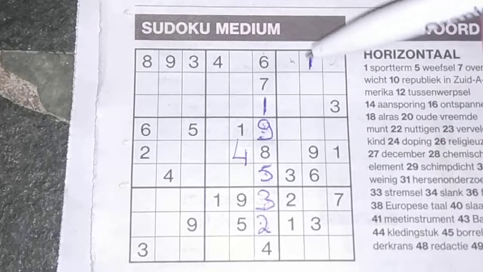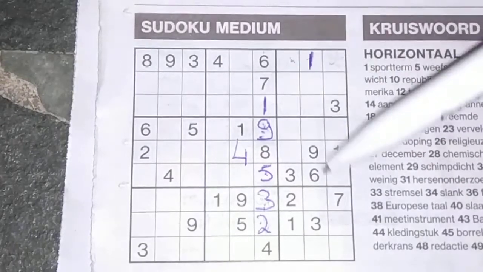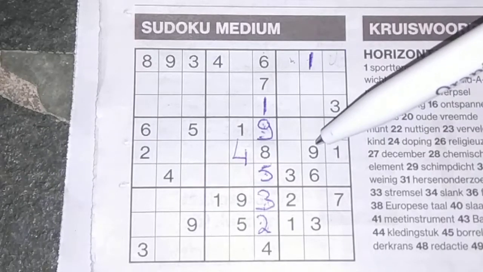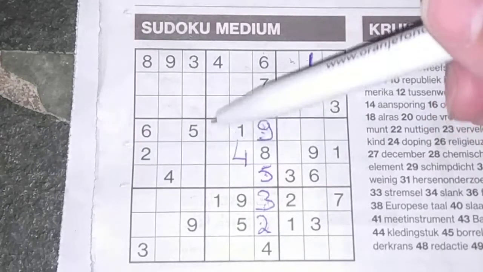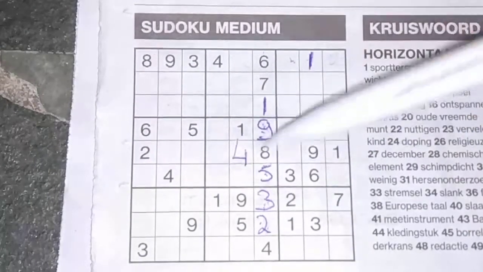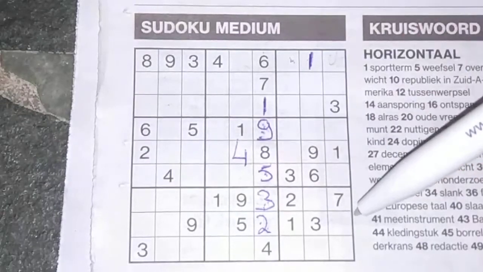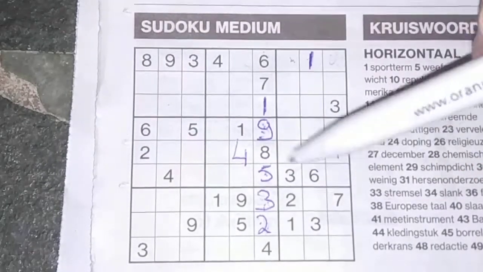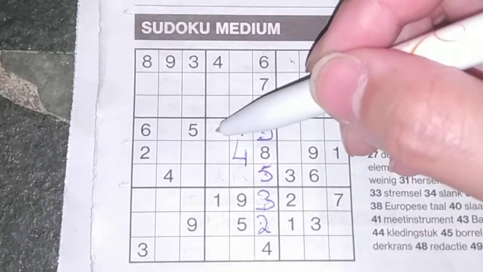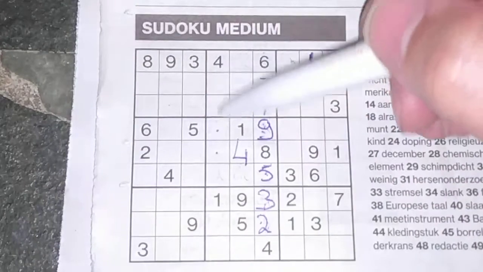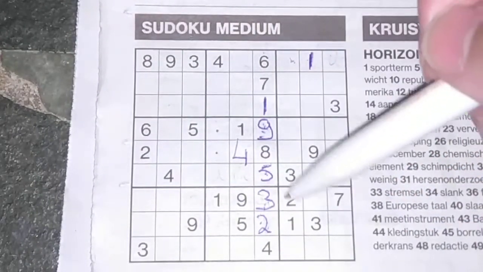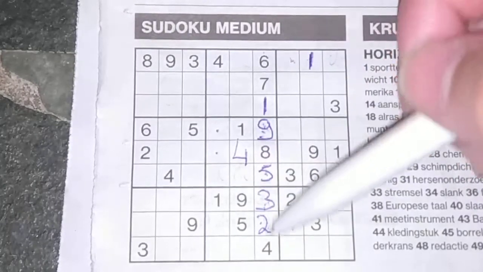And then let me see. In this big square, 4 missing numbers. One of the missing numbers is a 3. I see here 3. No 3 in these 2 boxes. So the 3 could be here or could be there. In this column, we have a 3 in one of those 2 boxes. In that column, we have a 3 over there.